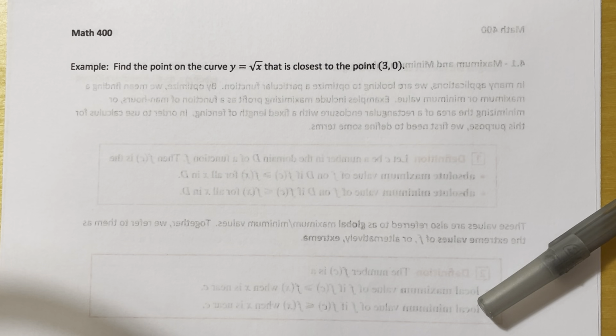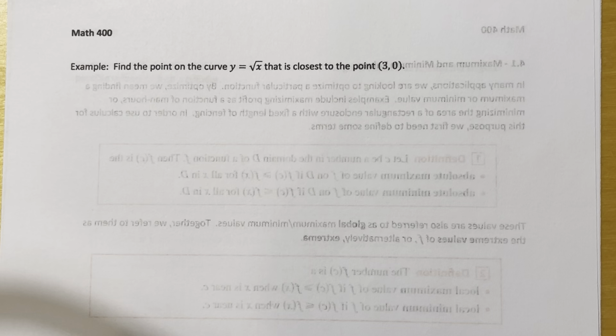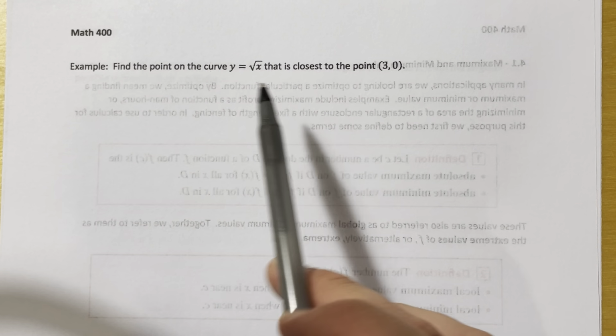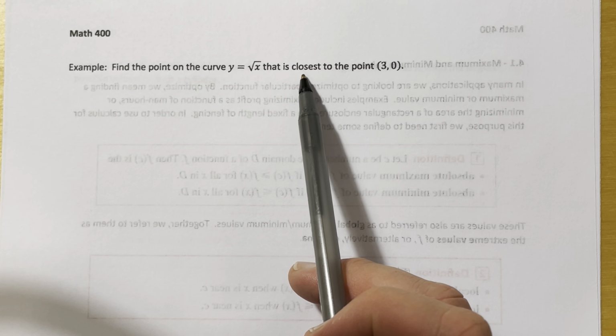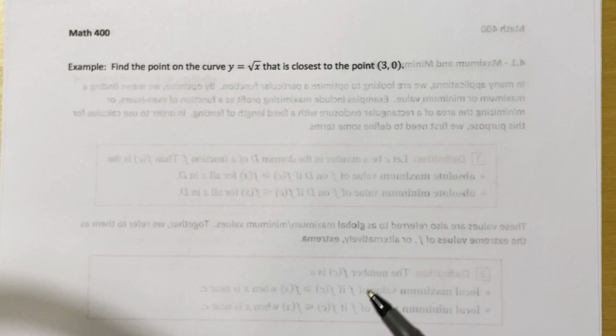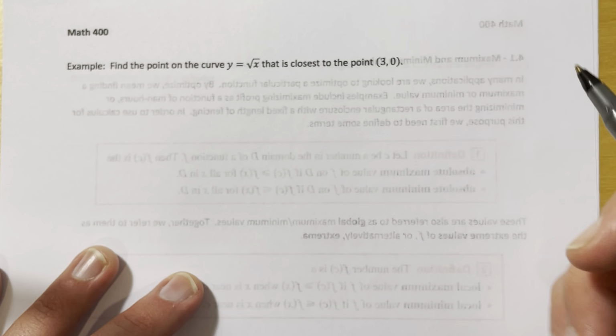All right, our next optimization problem. It says find the point on the curve y equals the square root of x that is the closest to the point (3, 0). For this problem, we are minimizing something. It says closest, and another way of thinking of that is minimizing the distance between 2 points. Now, this is another one where we want to sketch something.